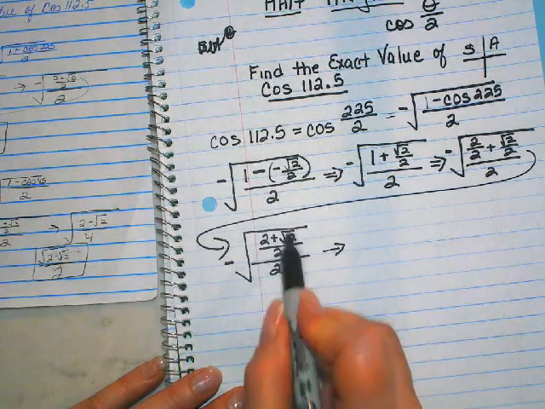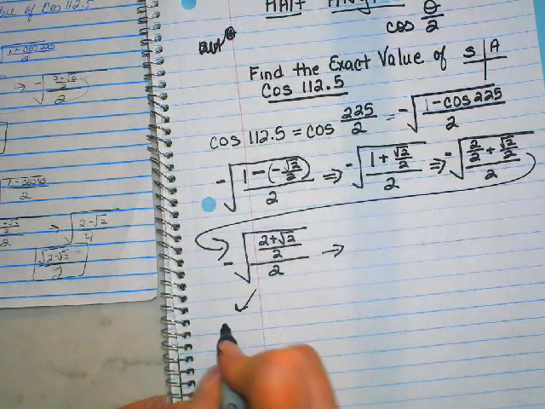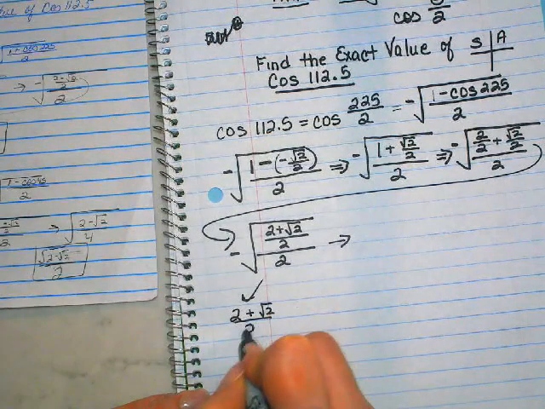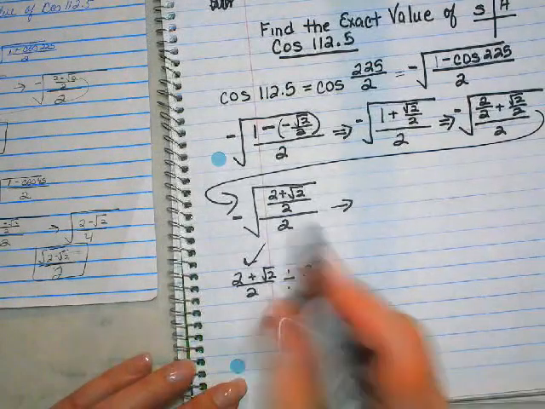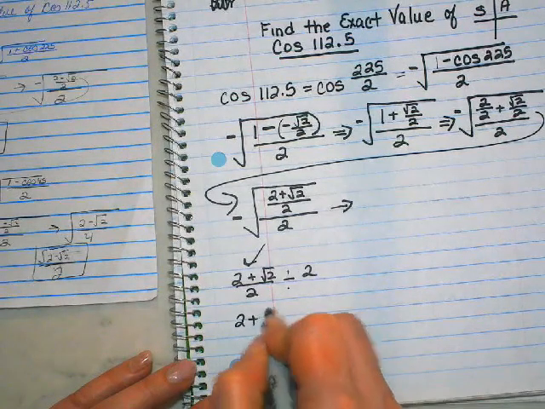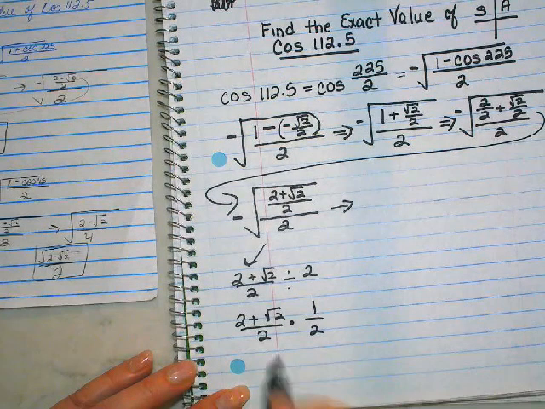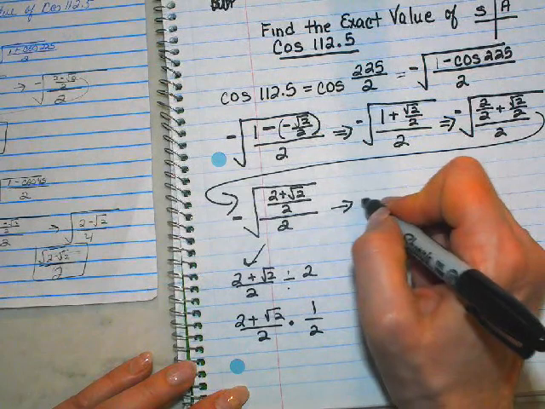Now what I'm going to do, see this over here? I'm going to do the math over in the corner. This math is really 2 plus radical 2 over 2 divided by 2, which really is 2 plus radical 2 over 2 times the reciprocal, which is going to give me over 4.